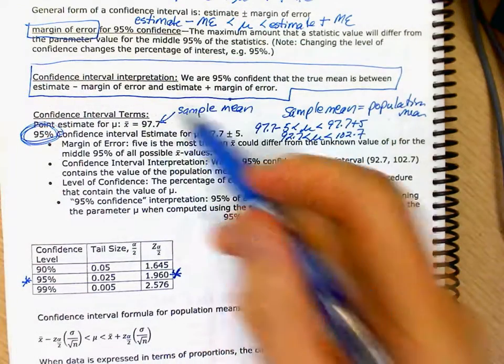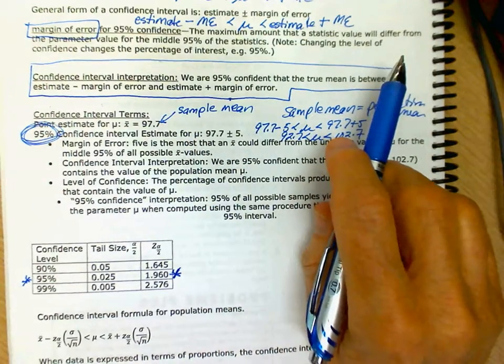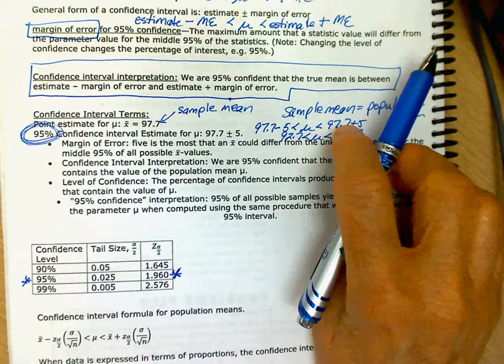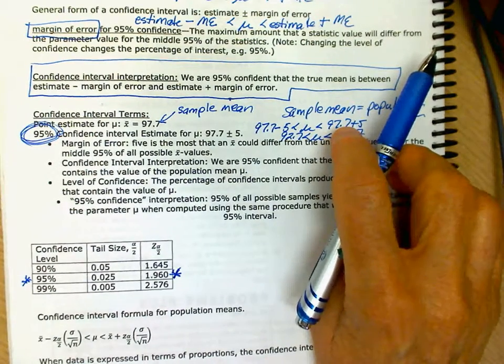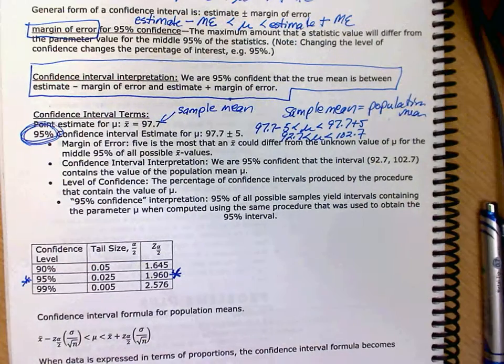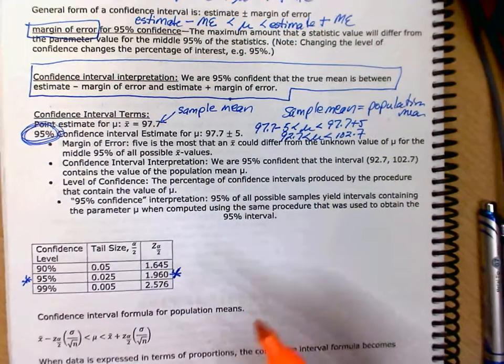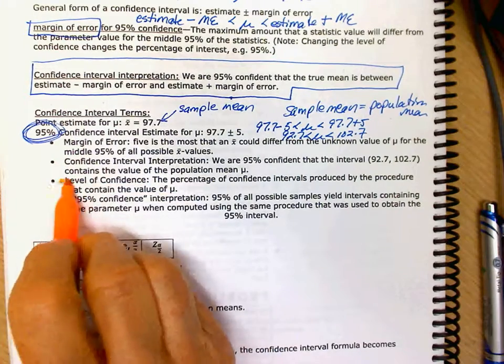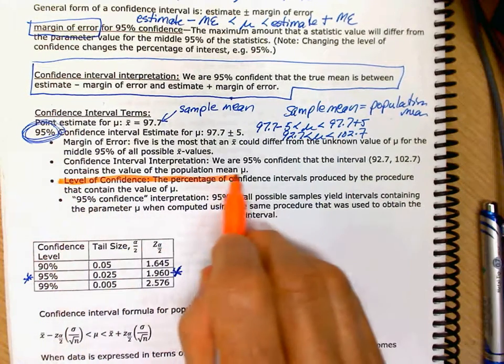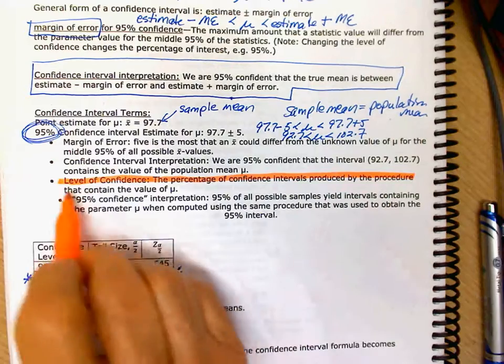So why don't I see if I have a highlighter, and let's highlight the most important stuff. This is very important because you're going to calculate a confidence interval, and I'm going to ask you to interpret it, okay?